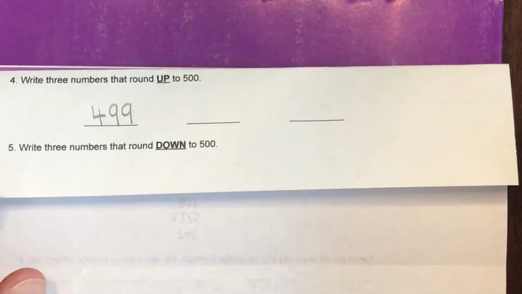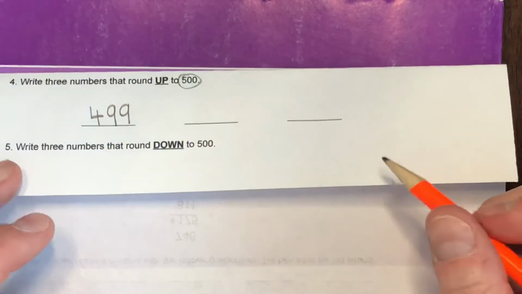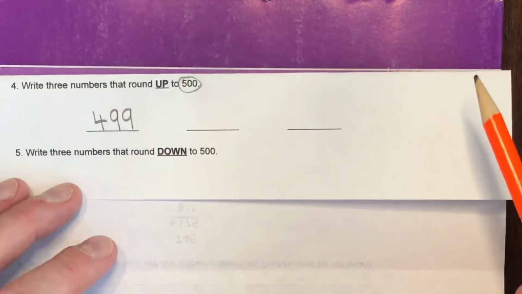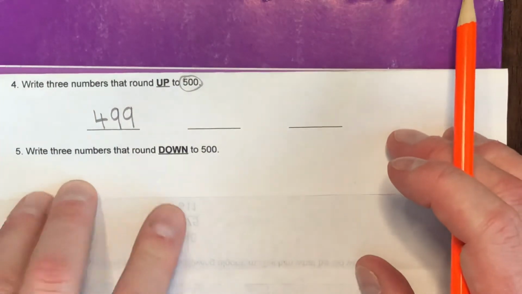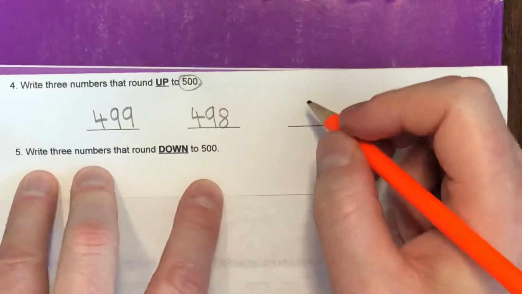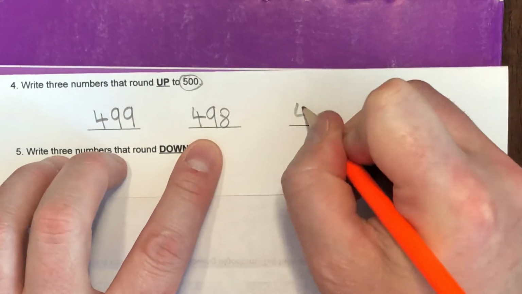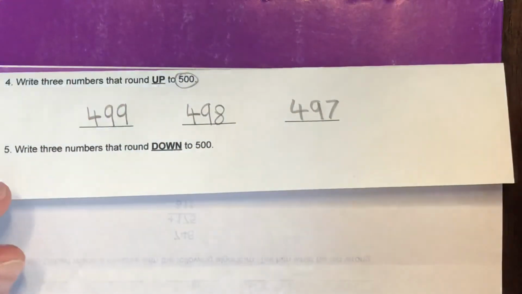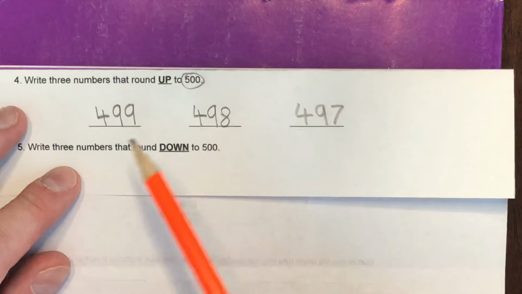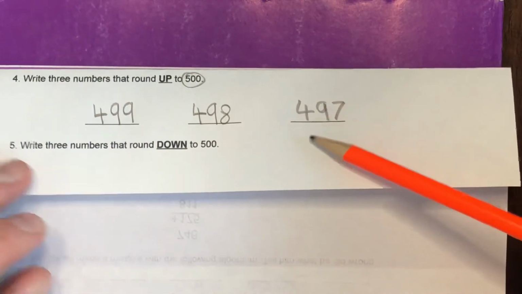Now, there are lots of numbers that I could choose to round up, but if this is my target number, I want neighbors. I want numbers that are really close to this number on the number line. That way I can be absolutely positive that it's going to round up. Next biggest number, right next door to 499, is 498, and of course, 497. Again, lots and lots of great numbers, guys, that would round up to 500, but you've got to make sure that you've got numbers that are really, really close, and you can be absolutely positive that they do round up.